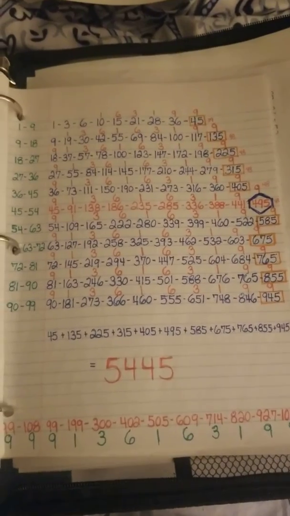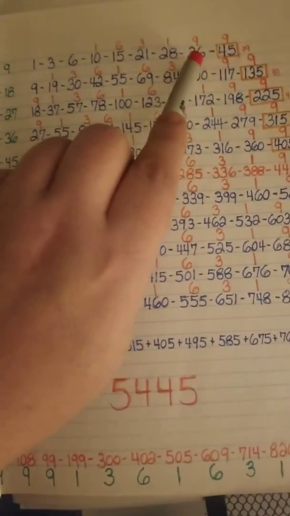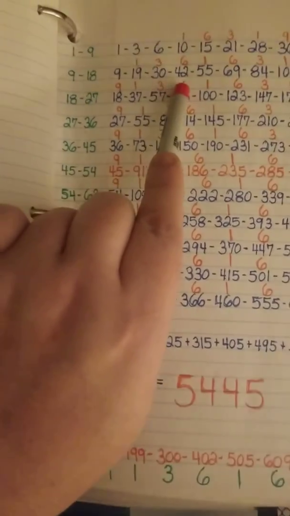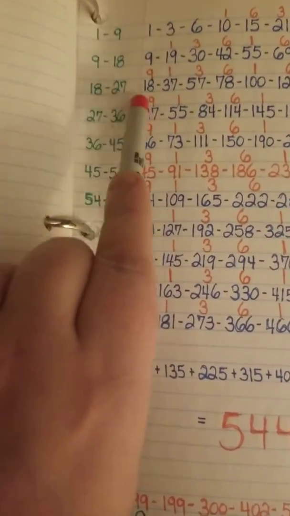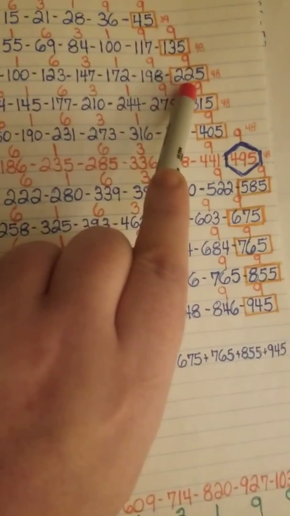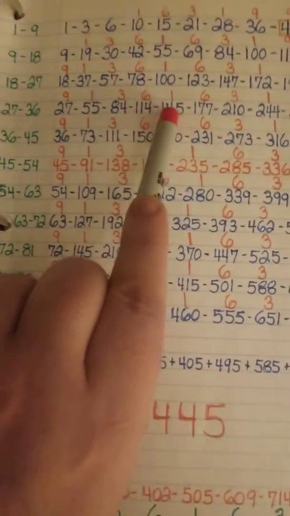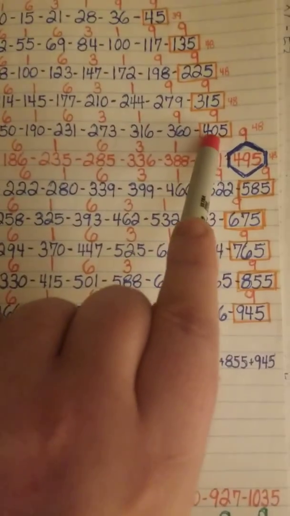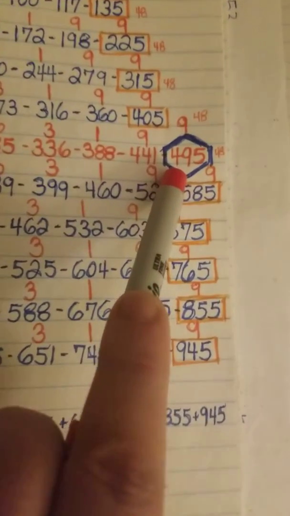So here what you're looking at, what I did was I took the numbers from 1 to 9, so 1 plus 2 plus 3 plus 4 plus 5 plus 6 plus 7 plus 8 plus 9 equals 45. 9 to 18: 9 plus 10 plus 11 plus 12 plus 13 plus 14 plus 15 plus 16 plus 17 plus 18 is 135. 18 to 27: 18 plus 19 plus 20 plus 21 plus 22 plus 23 plus 24 plus 25 plus 26 plus 27 is 225. 27 to 36: 27, 28, 29, 30, 31, 32, 33, 34, 35, 36 is 315. 36 to 45 is 405. 45 to 54, directly in the center, 495, just like Lord Jesus Christ.